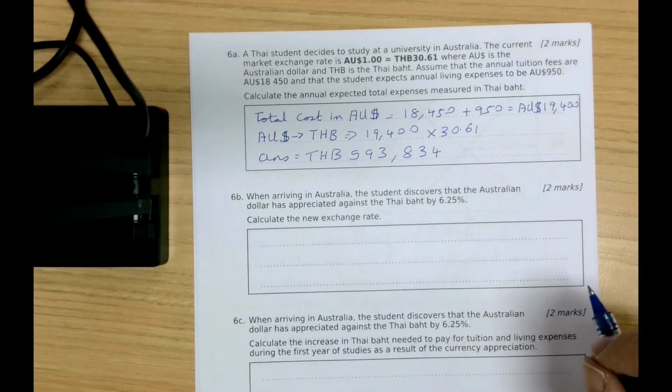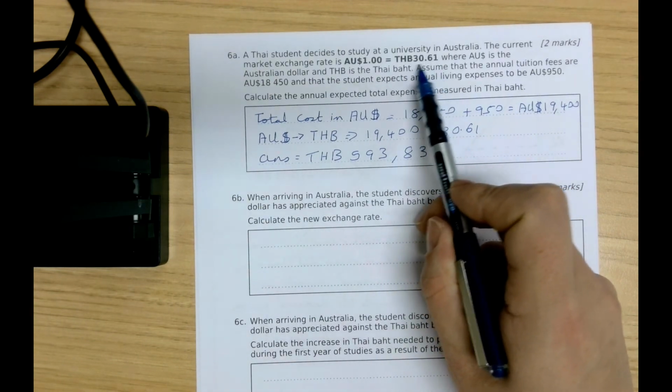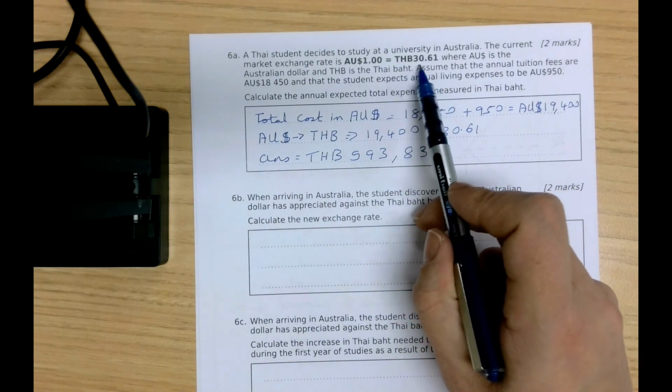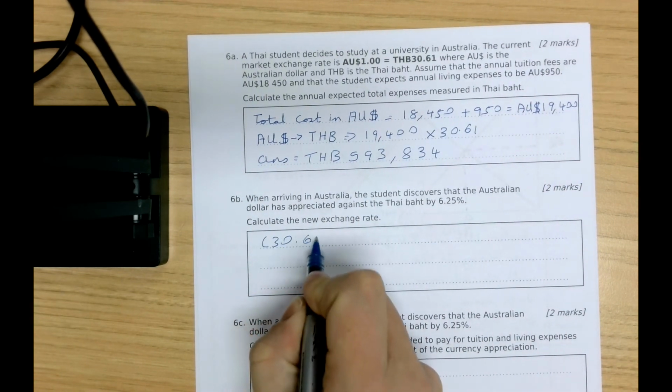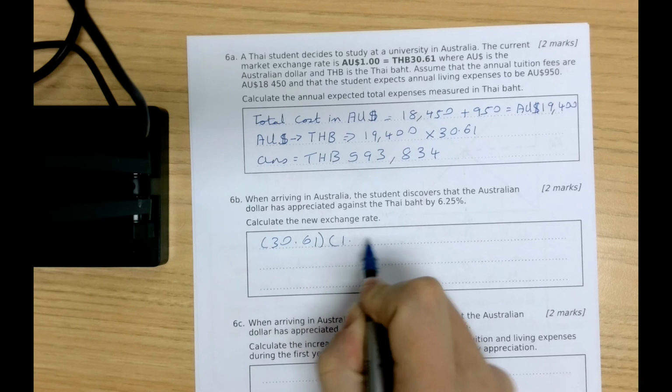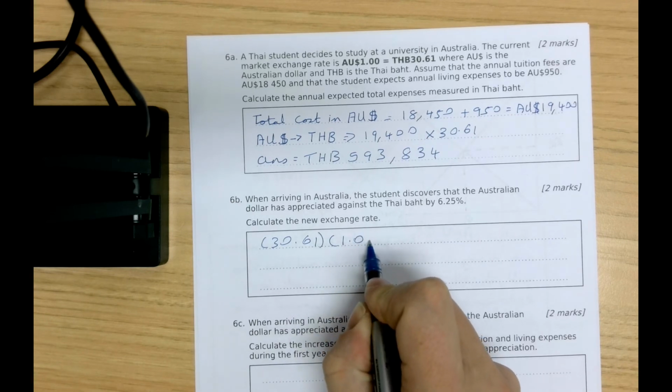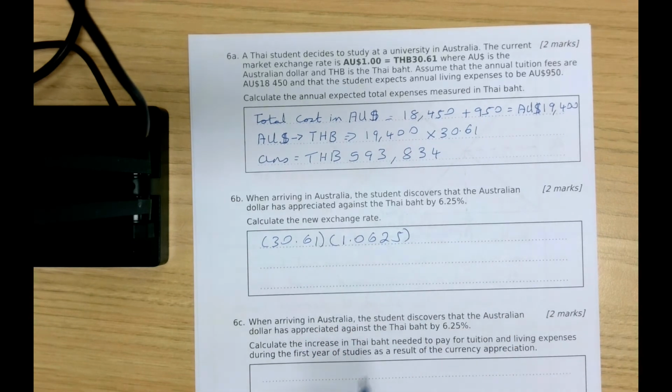Right, no problem. The Australian dollar has gotten stronger. That means that the Australian dollar buys more Thai baht. That means that this number here is no longer accurate and it's going to be a bigger number. So it was 30.61 Thai baht to the dollar, but it's not that. We have to multiply that by 1.0625. Now, the 1 is the 100%, and this 0.0625 is 6.25%, right?